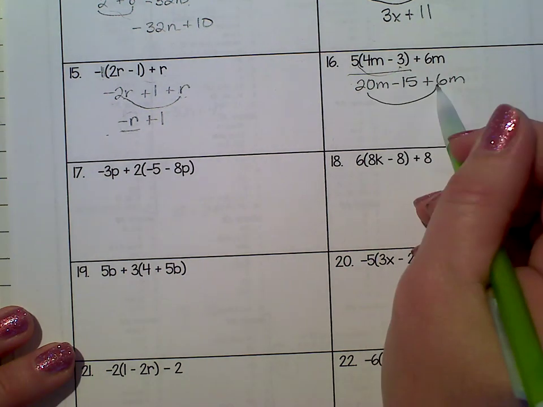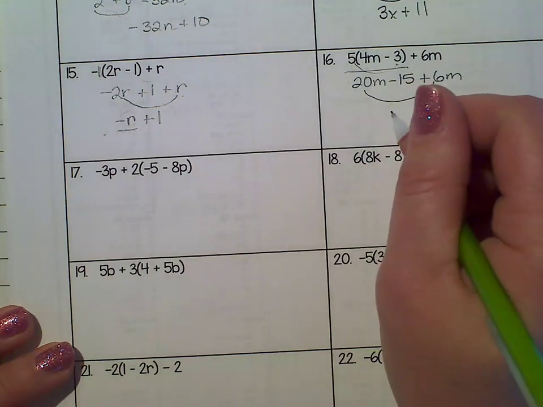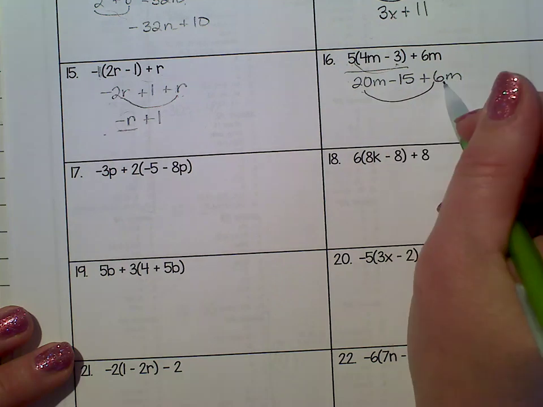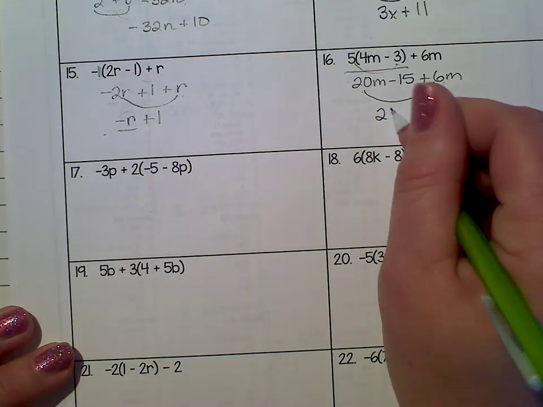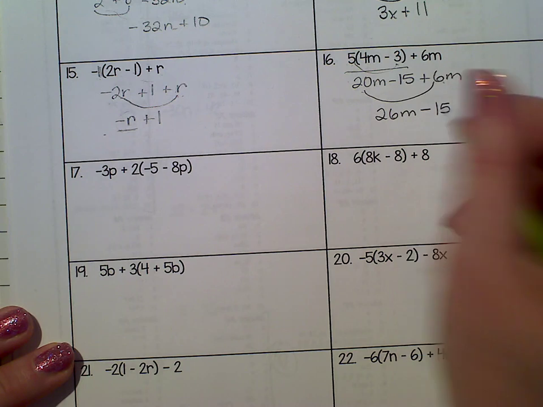Now we can combine like terms, keeping our variable in the front, which a positive and a positive gets us to 26m and minus 15.